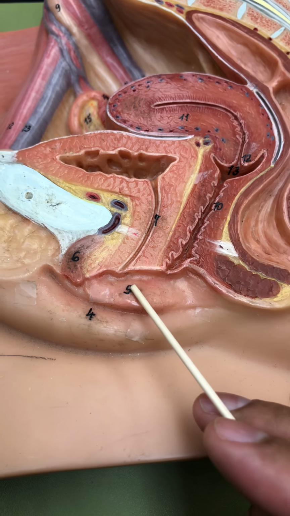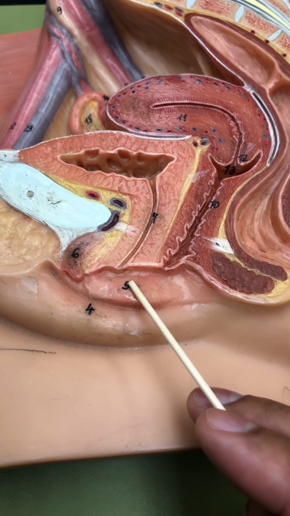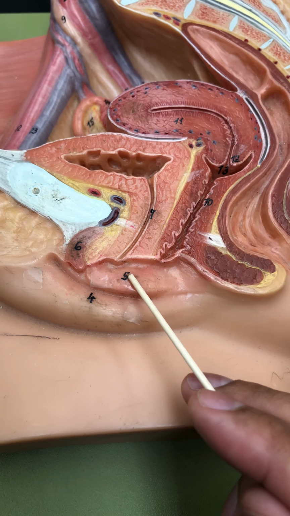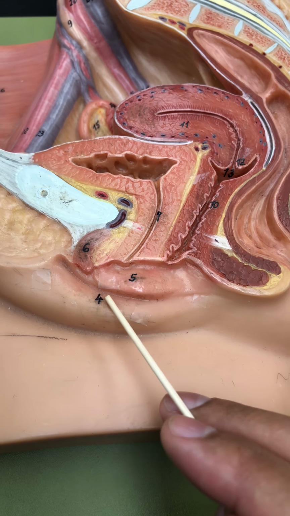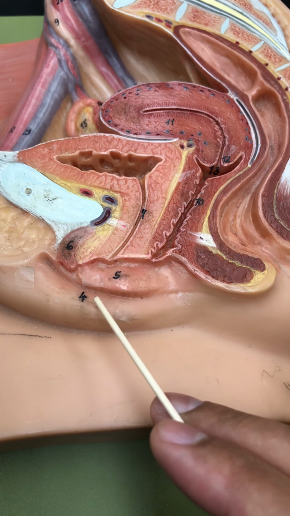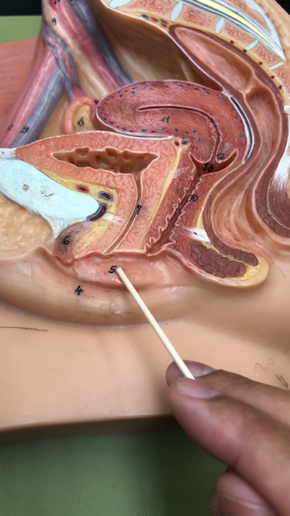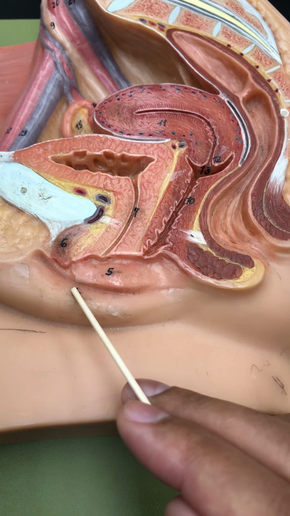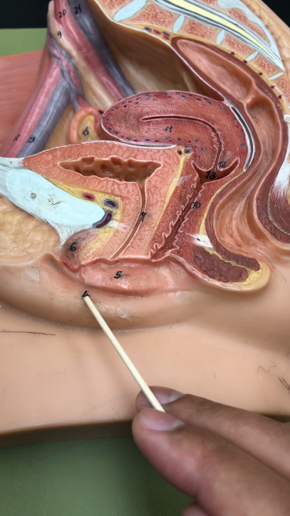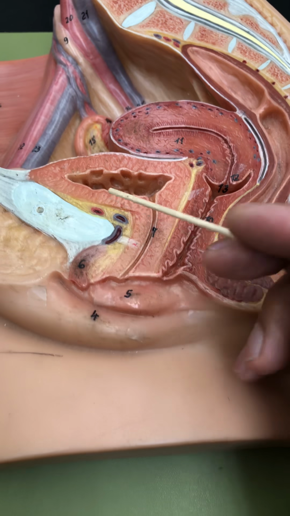Here would be the labia minora, or you could say labium minus. You also would have labia majora. These are two folds of skin that surround the vaginal orifice. So you have labium minus or labia minora, labium majus or labia majora. It's just singular versus plural.